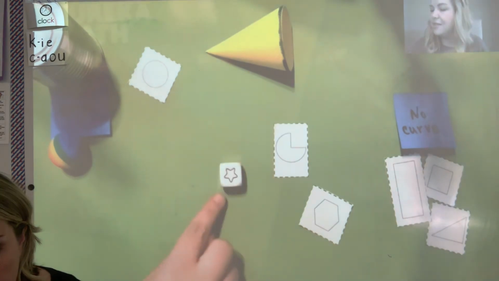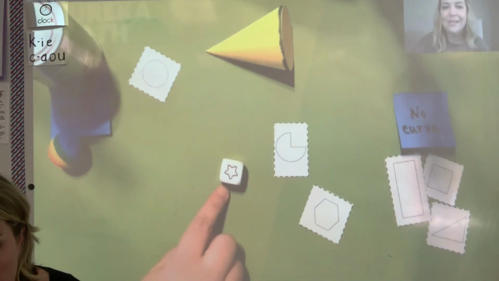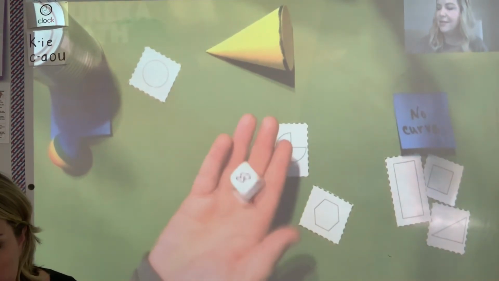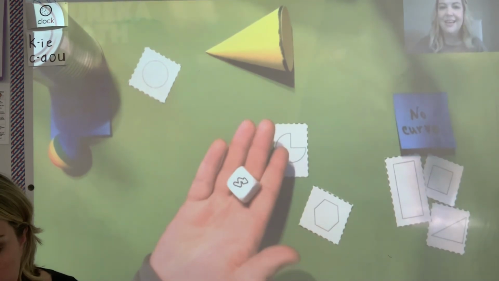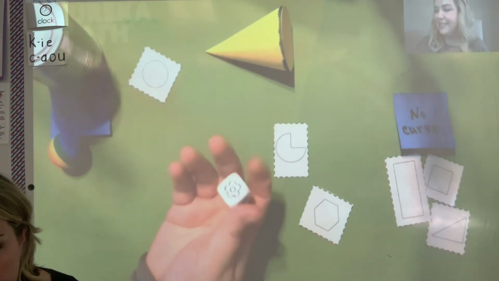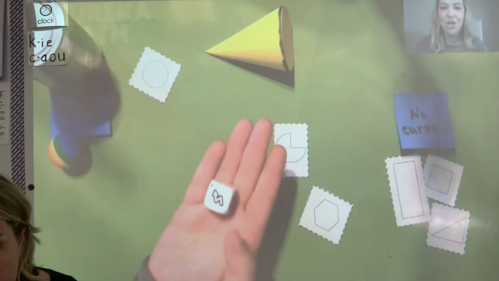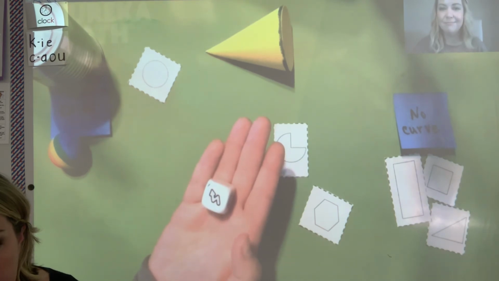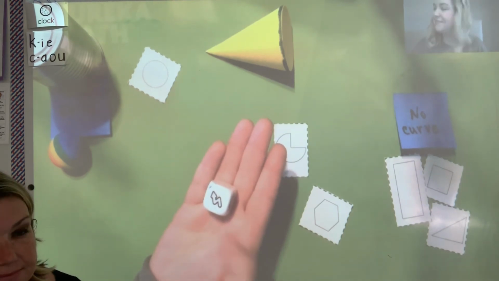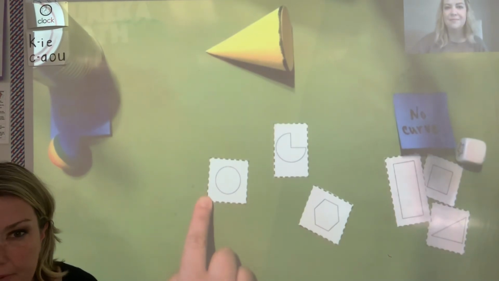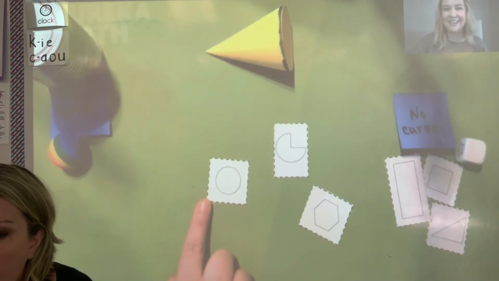Let's look at this solid shape. What is its name? What do we call this? A cube. Does a cube have any curves? Does it have curves on it? No, it doesn't. So we'll put the cube on this side. What is this shape called? What's that one? A circle.